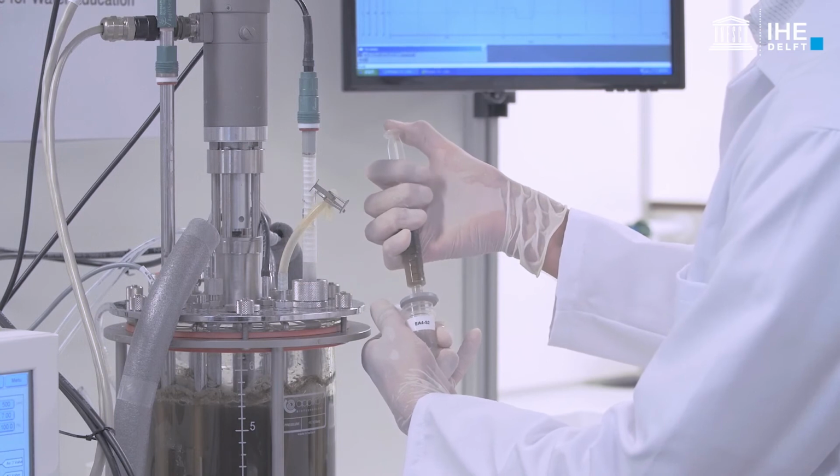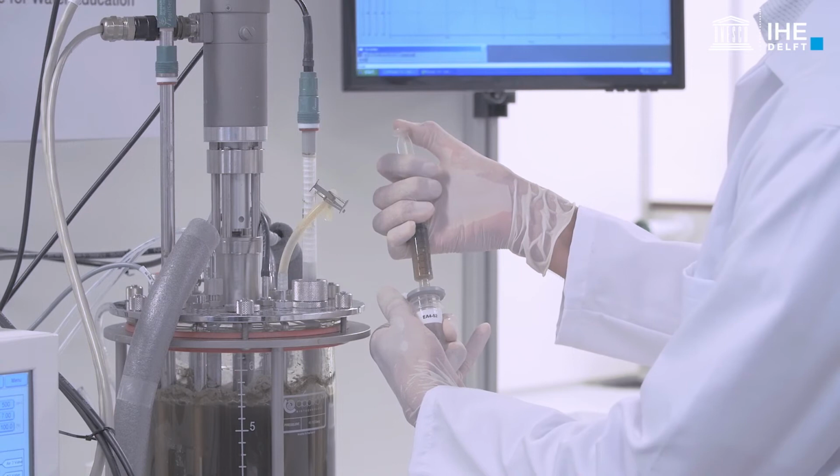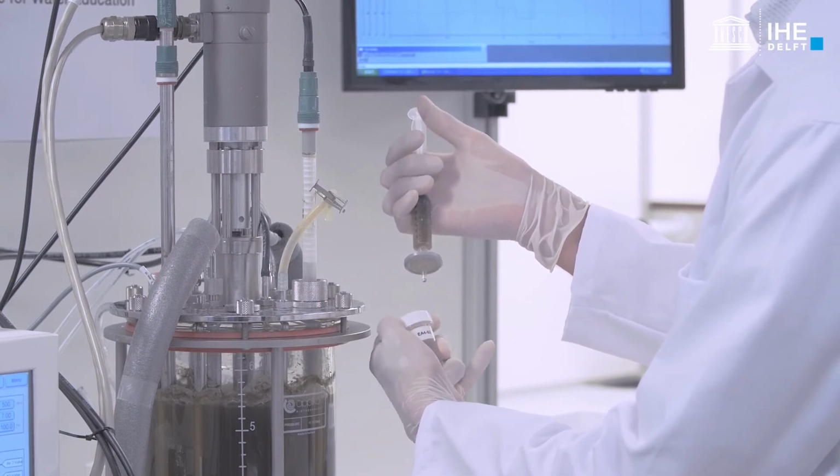To filter the samples at the time indicated in the sampling program will help in the correct determination of the kinetics of the processes.